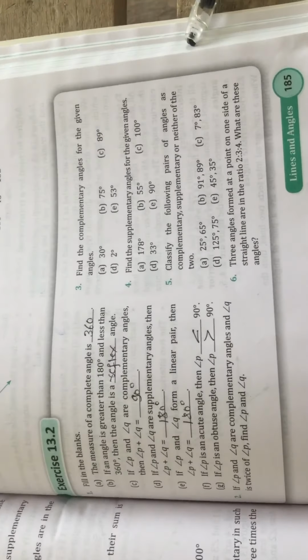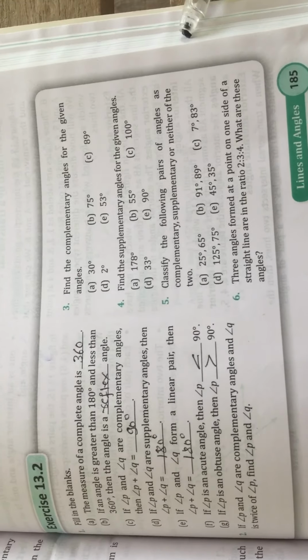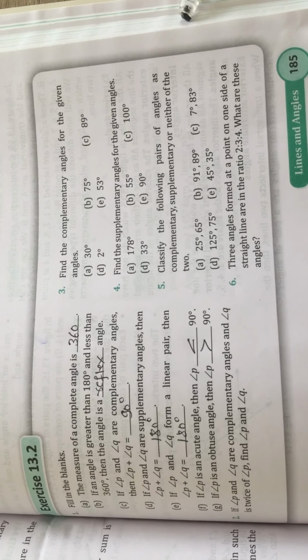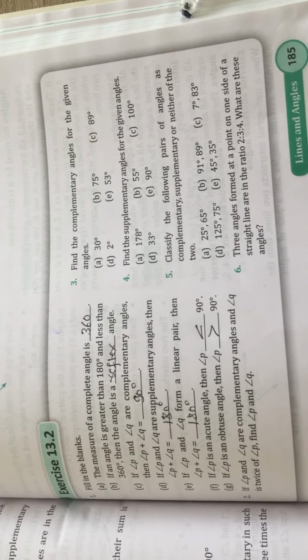Hope this completes the exercise, not in fact complete, you can just do page number 185 for today. We shall again meet on Friday, the next class.